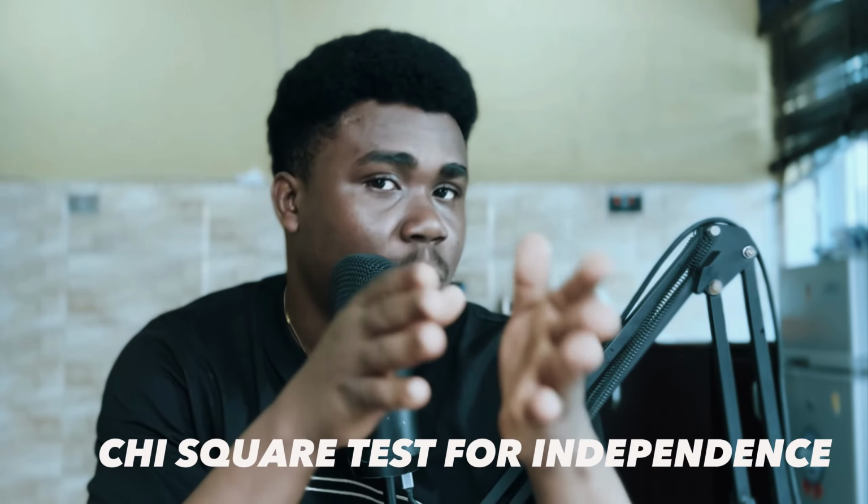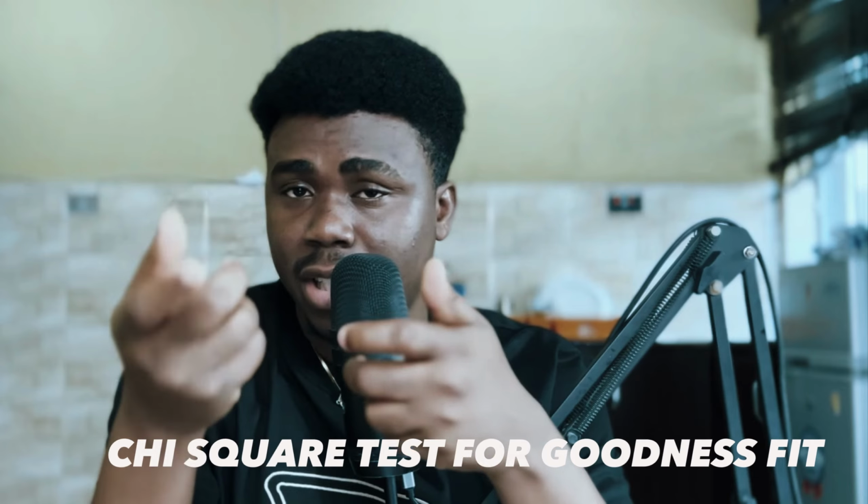That being said, now the chi-square I'll be talking about in this case will be just the two chi-squares that I feel are the most applicable: the chi-square test for independence and the chi-square test for goodness of fit. So let us start with the chi-square test for independence.